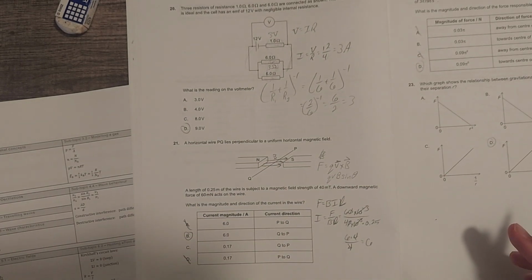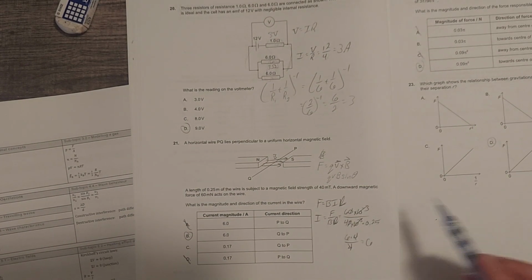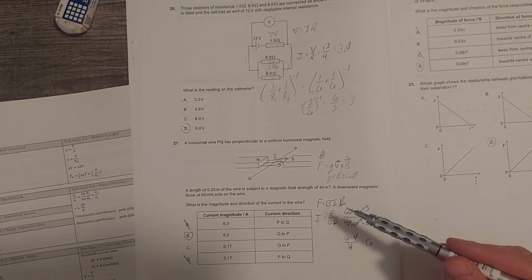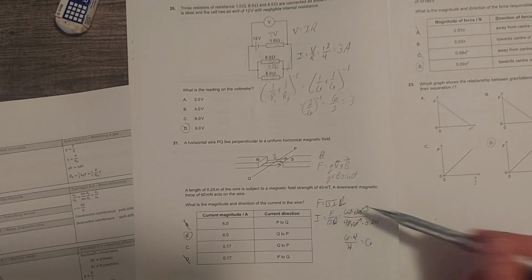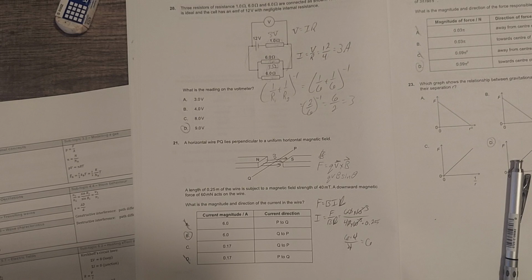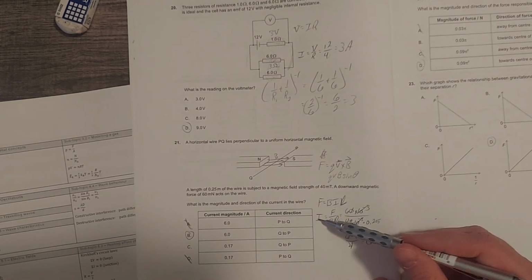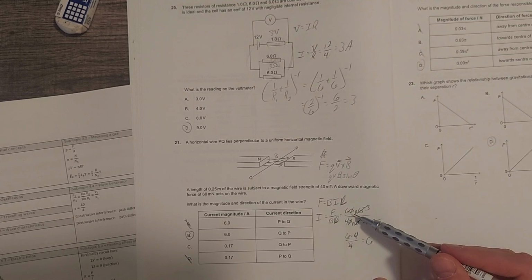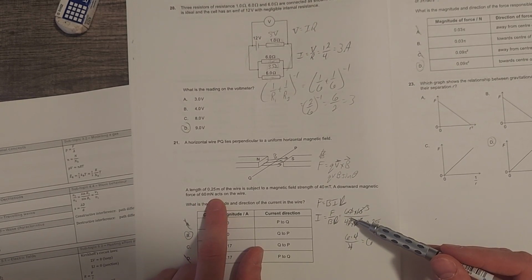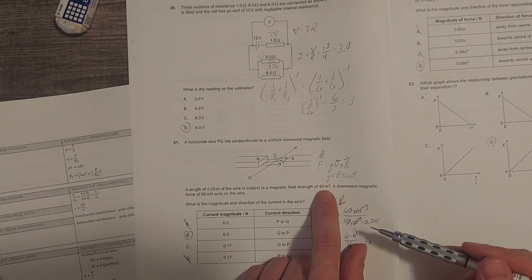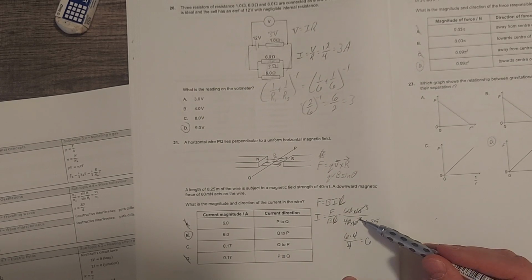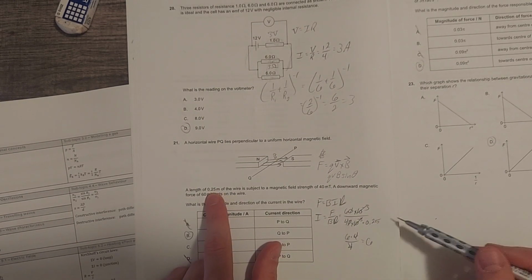Now I need to figure out the actual current going through there. The force acting on a wire of some length L in a magnetic field of some magnitude B with a current of I is equal to BIL. It's really BIL with a trig function, sine of theta, but in this case everything's perpendicular, and sine of 90 is 1, so we don't need to account for that. So for I, you just divide the B and the L over. The force they told us is 60 millinewtons, that's times 10 to the negative 3. B, they tell us, is 40 millitesla, so that's 40 times 10 to the negative 3. And then the length is a quarter of a meter.